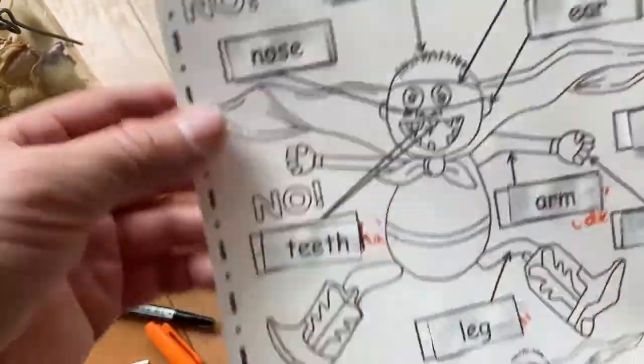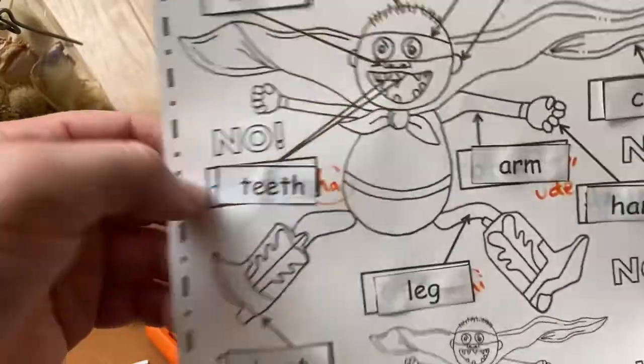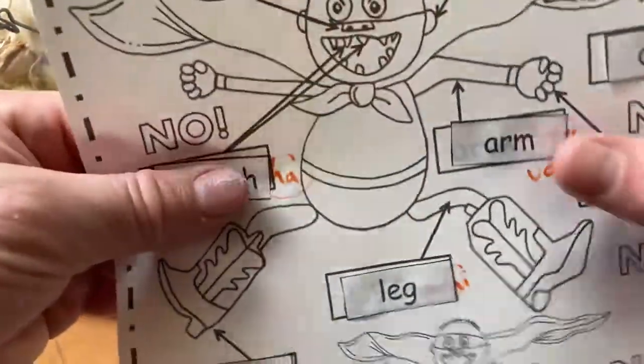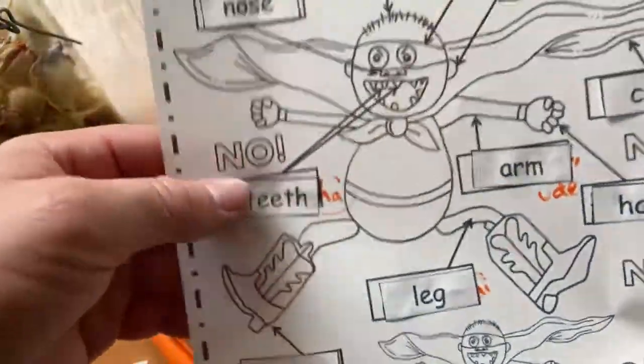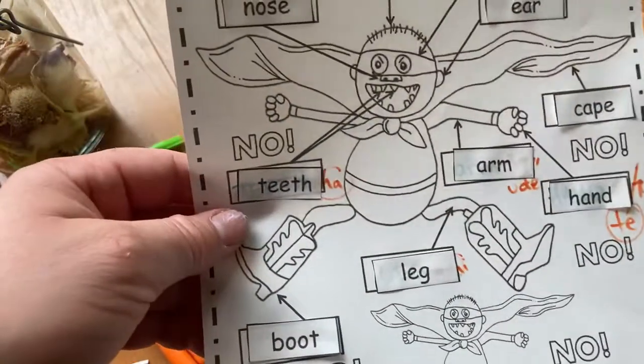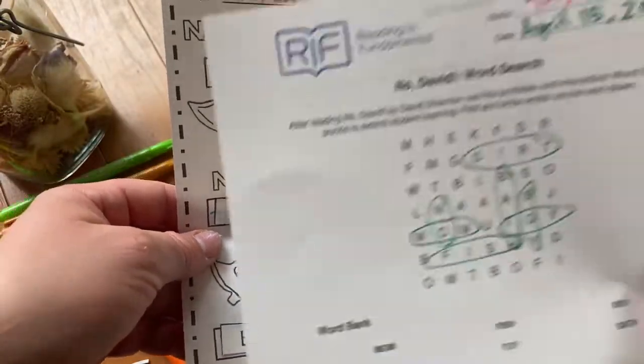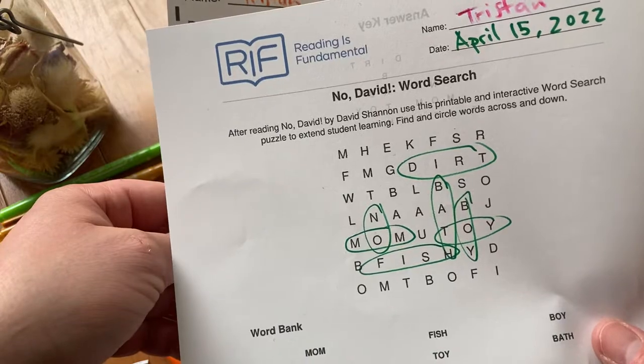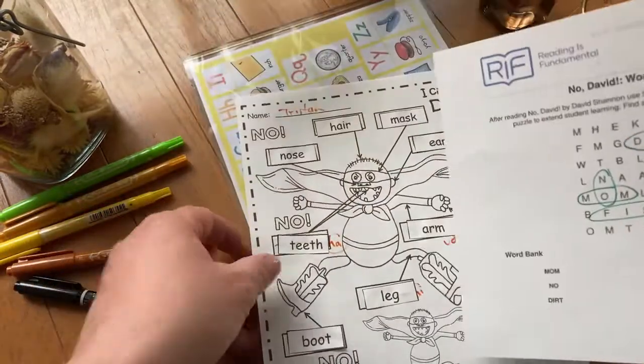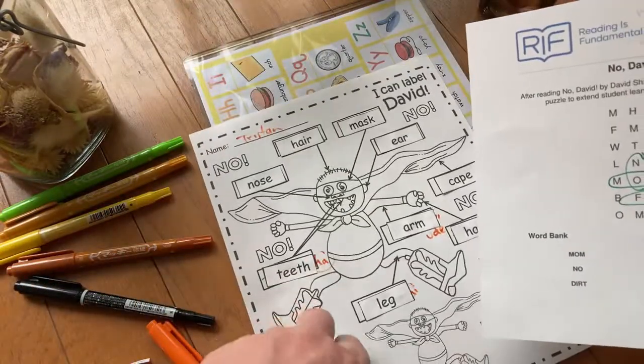I wrote my name. I did the activity. And I did some Japanese, too. Try to help you a little bit with Japanese if you're interested. So I really like that. And then before that, we did this one here, which is a word search. No David word search. So there's different activities online. I think, yeah, I already put the link for this one online.